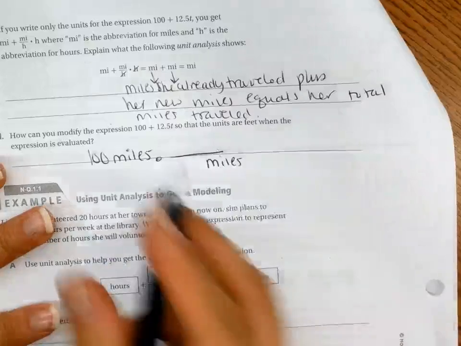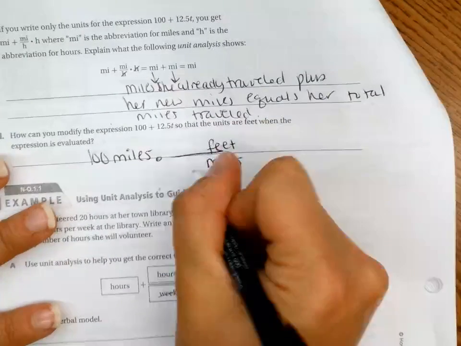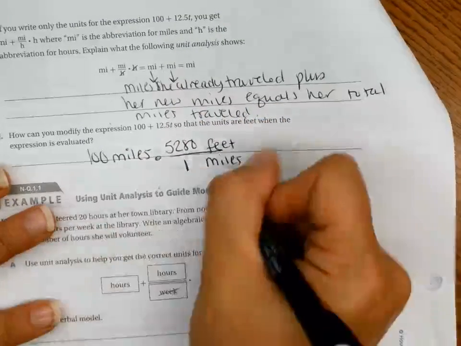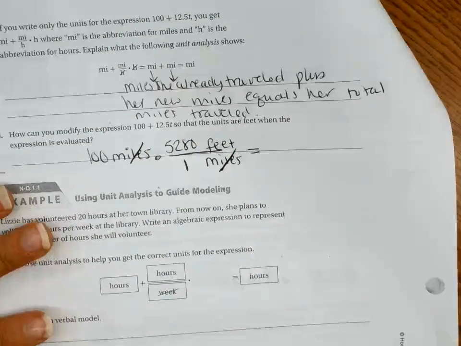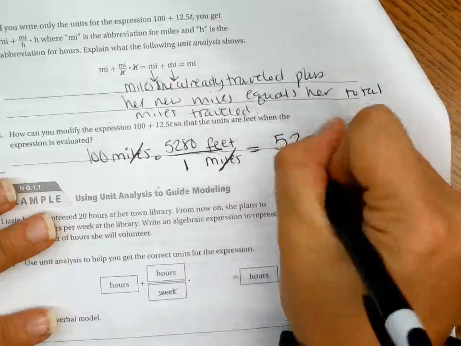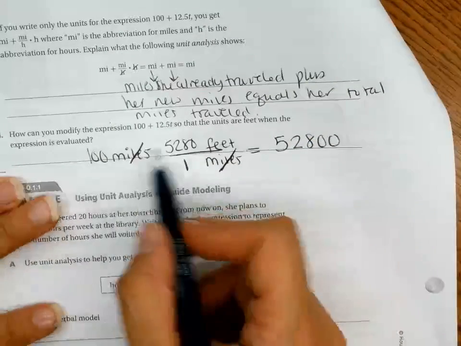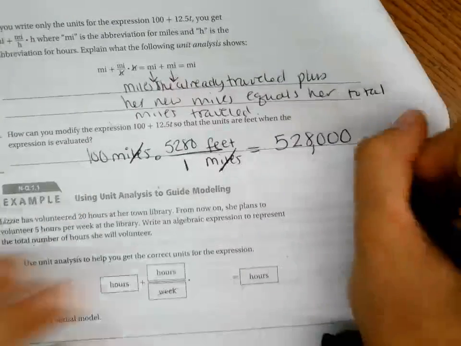So you're getting out of miles and into feet. 1 mile is 5,280 feet. Miles are diagonal, so they cancel out, and now you're converted into feet. So add on 3 zeros, and that'd be 528,000 feet.